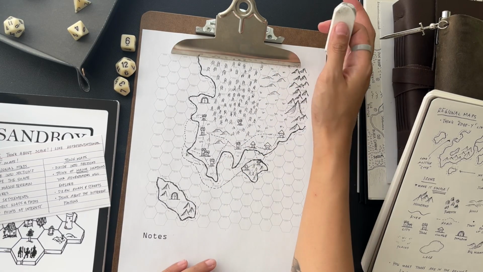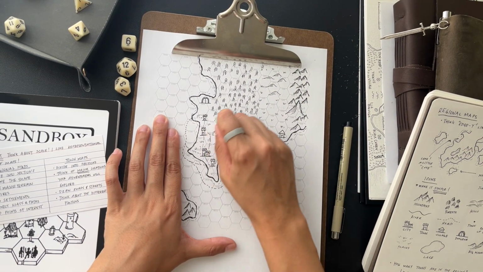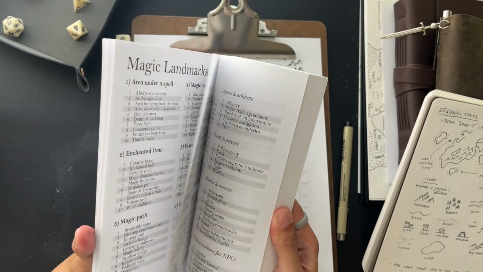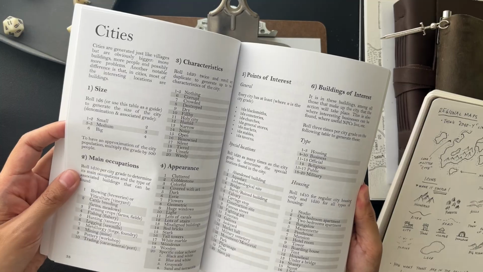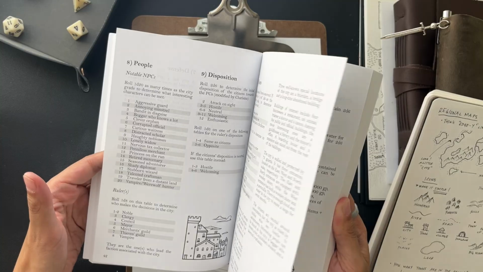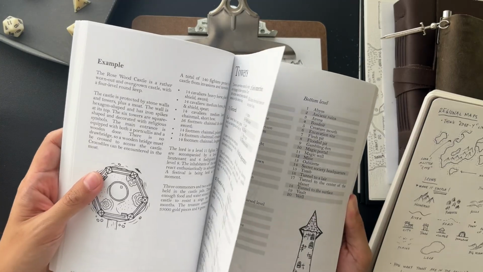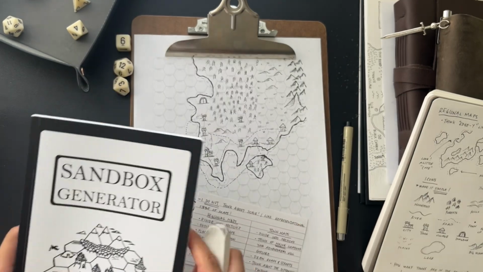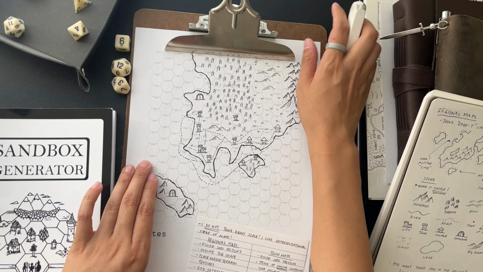I sometimes like to use a site called Fantasy Name Generator, or I like to use the tables found here, which is really cool. There's a nice table of different names that you can use. Where is it? There's a table in here. Oh yeah, the name or something. So there are tables in here for names if you don't really have something. So we have our region, and of course you can color it if you want.